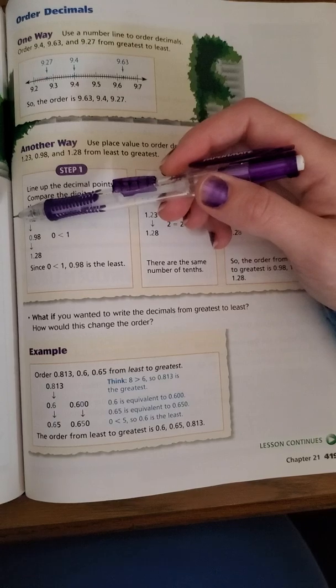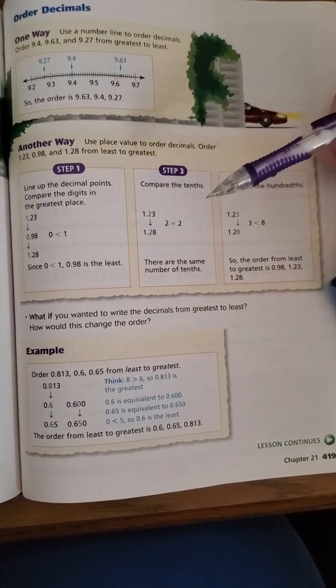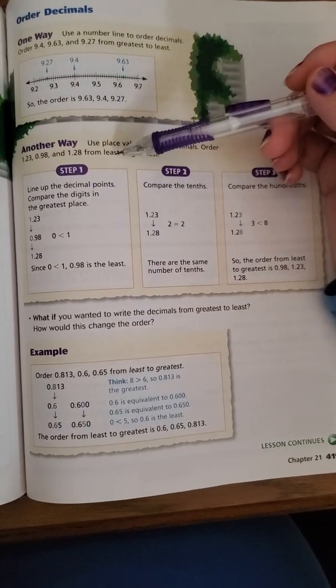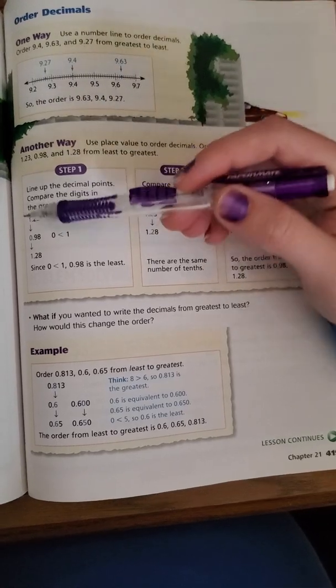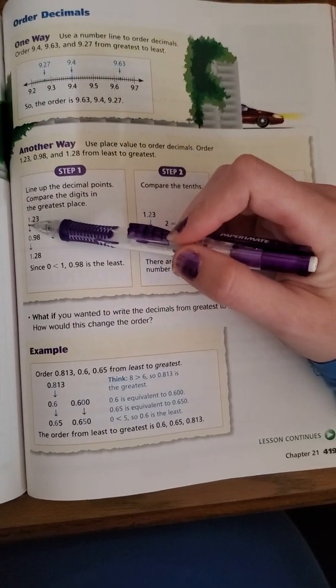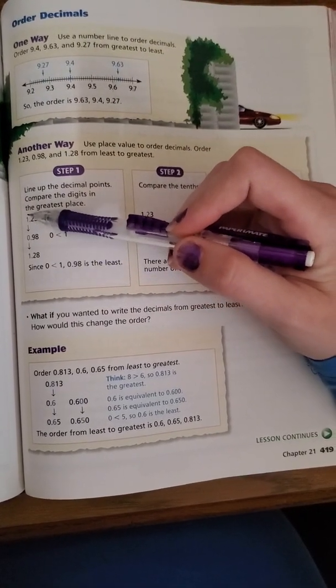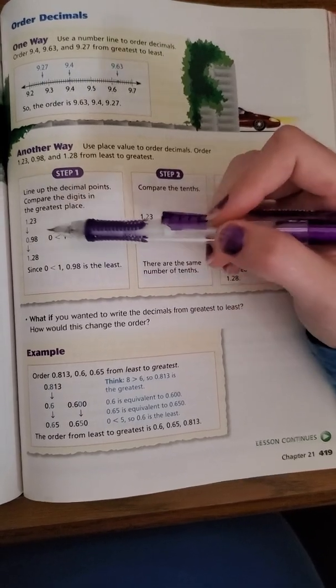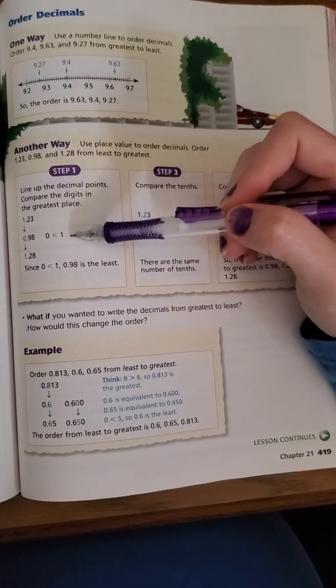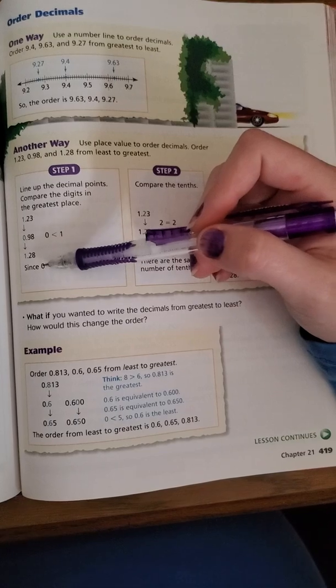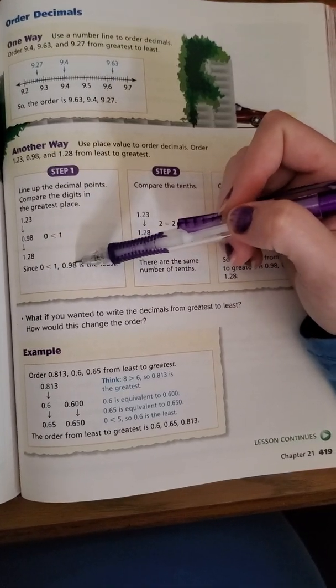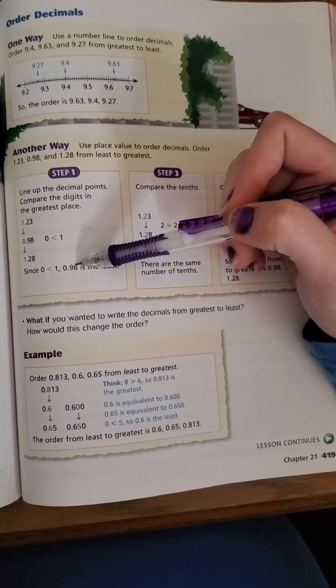So we start from the left and move to the right. Remember, we want to order them from least to greatest. When we compare in our ones column, which is the smallest number? 0. 0 is less than 1. So because 0 is less than 1, 98 hundredths is our least number.